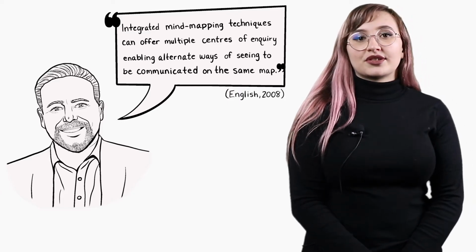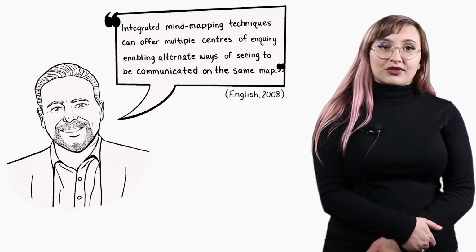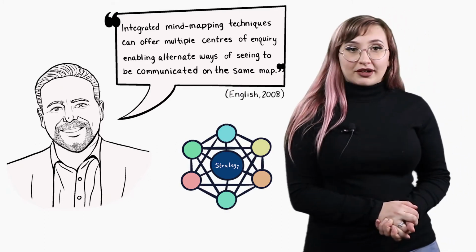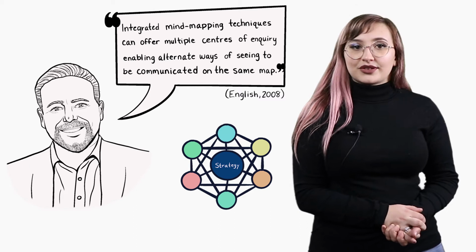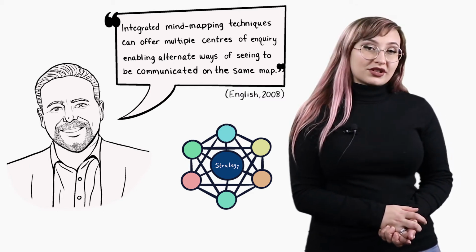In Stuart English's research study, he explores the use of multiple perspective problem framing. From this, he developed a chart called the Centers of Inquiry. This chart's main use is to help designers or businesses understand the value and strategy of their project.